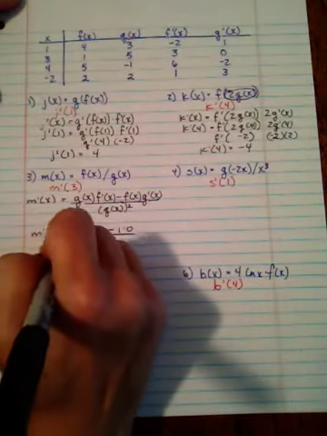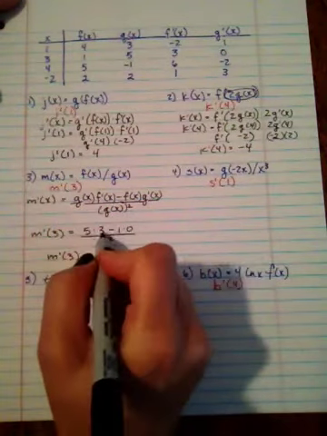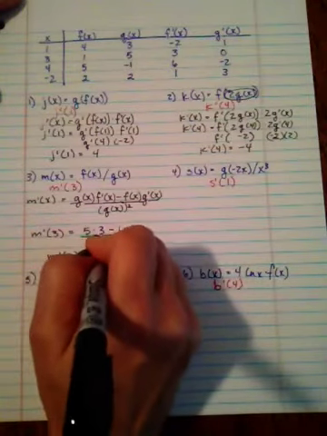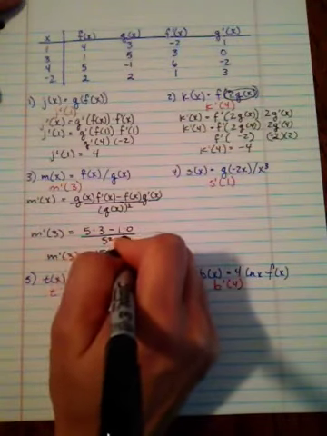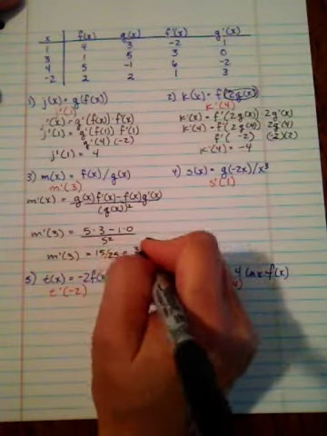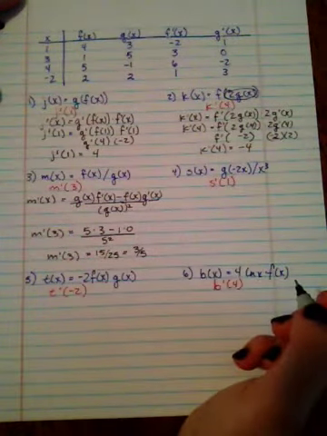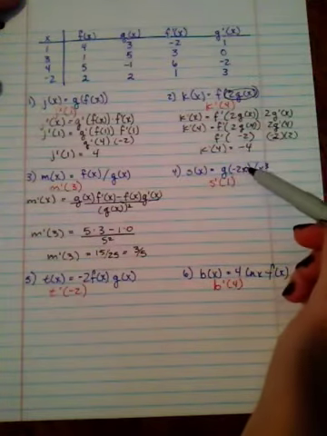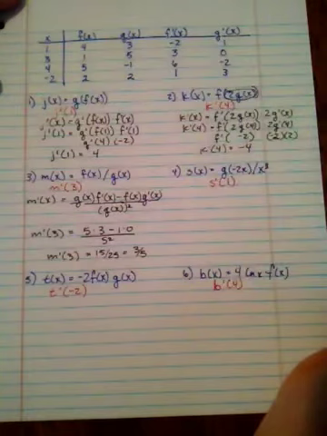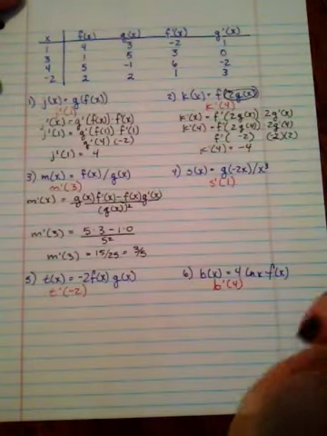So m prime of 3 will equal 15 minus 0 over 25. So 15 25ths, which reduces to 3/5. And that problem is finished. What if you have the quotient rule combined with some other function that's not given up in the table? That's really not a problem.